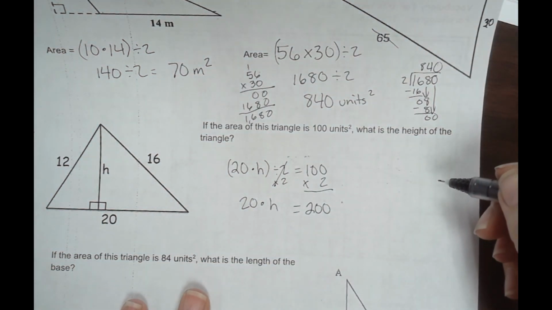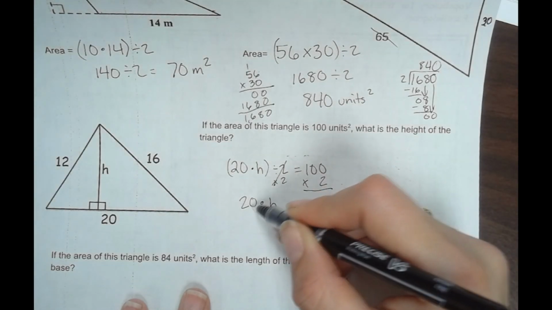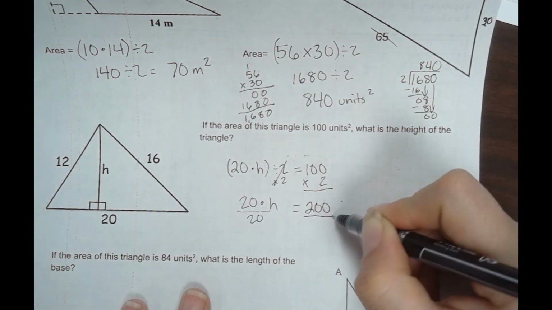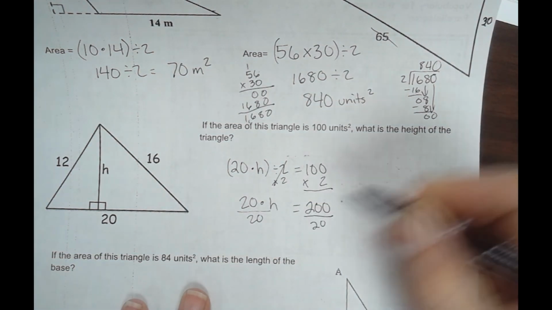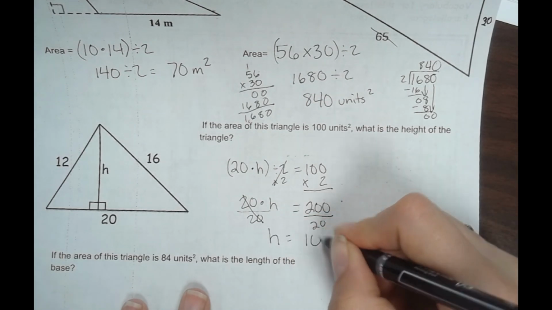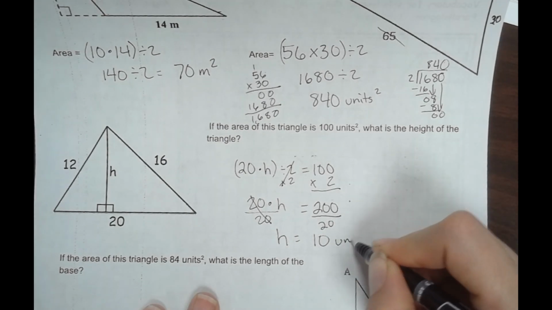Now some of you in your brains are saying, I know what this is. Others are like, I don't know. Well, I'm timesing 20 by something. So to undo timesing, I'm going to divide here. So divide by 20, divide by 20. H is equal to 10. So the height was 10 units tall.